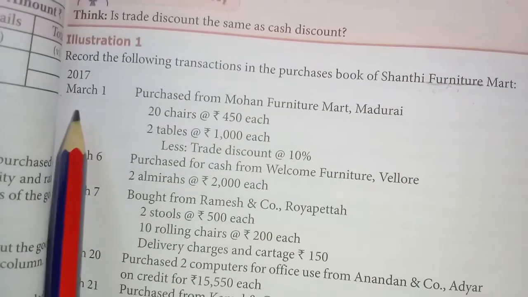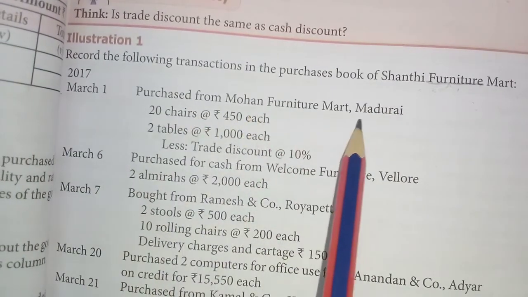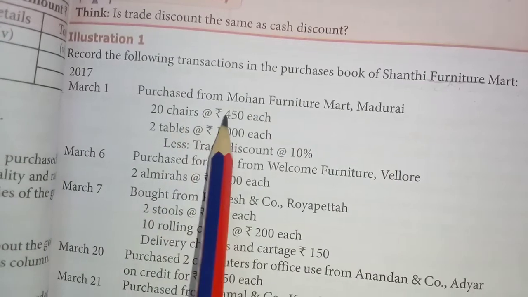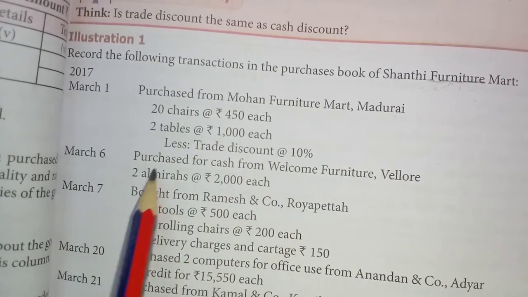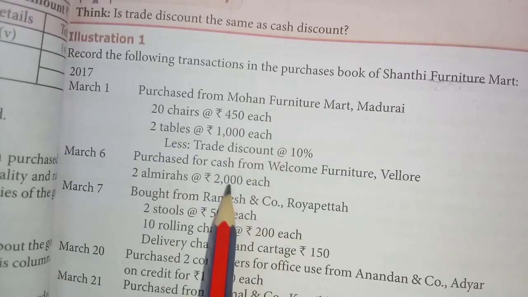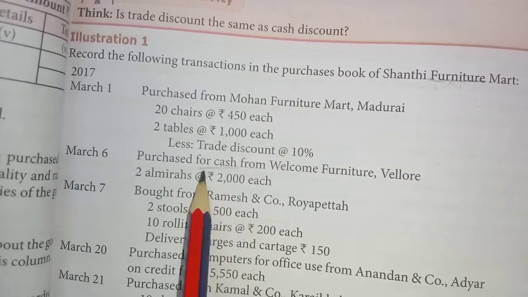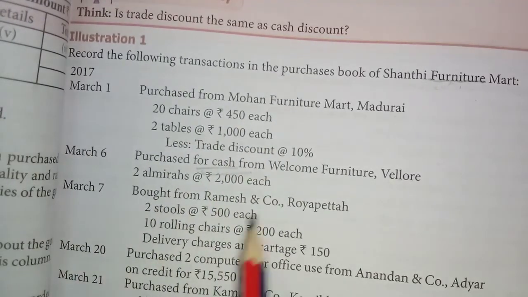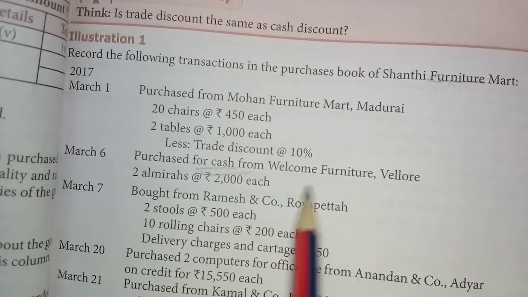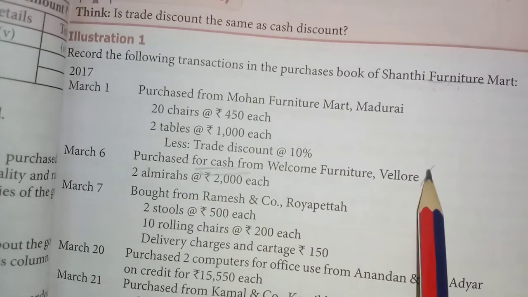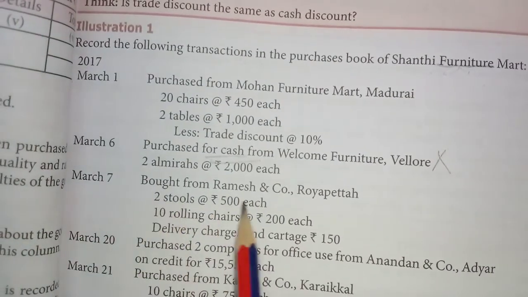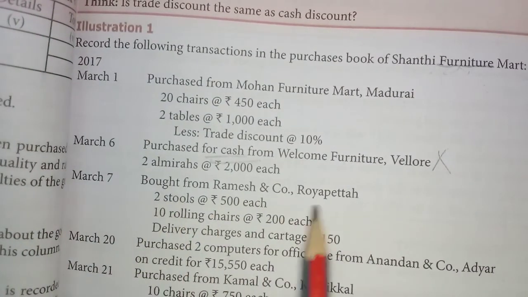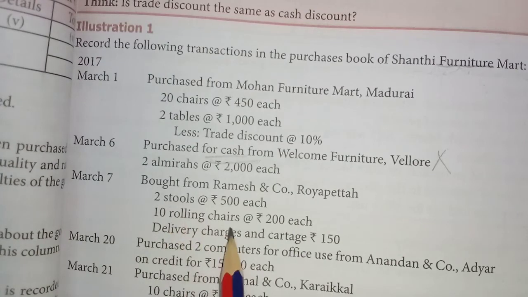Okay, the date is given: purchased from Mohan Furniture Mart, Madurai. The description of the goods is given, less trade discount given. Then another day, purchased for cash. Shall we enter this one? No, because we purchased this for cash, so this will not come. Then the next one, bought from Ramesh Company, Rayapetai: 2 stools, 10 rolling chairs, delivery charges, everything.